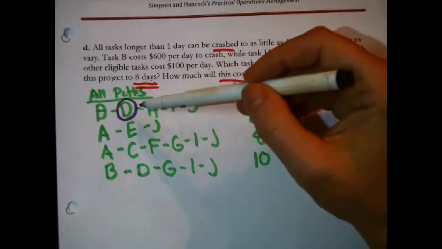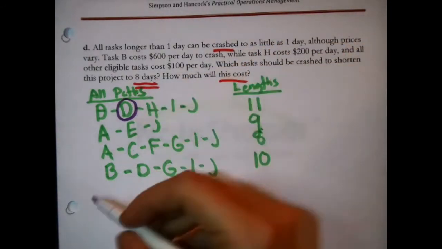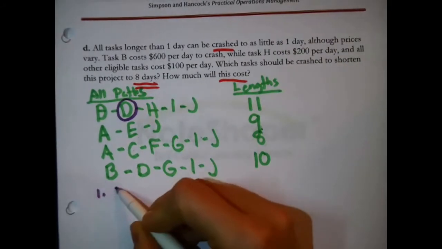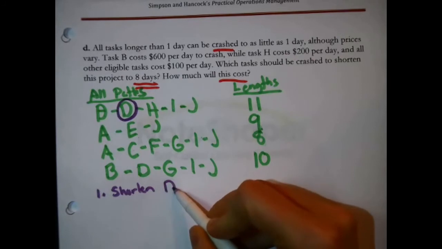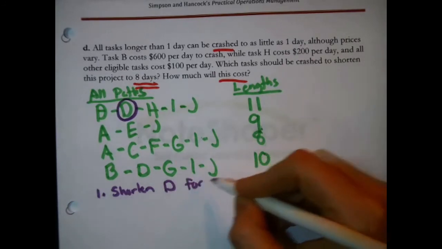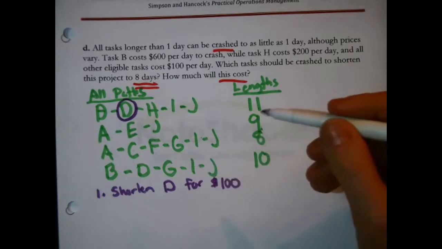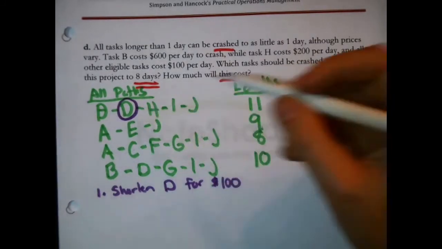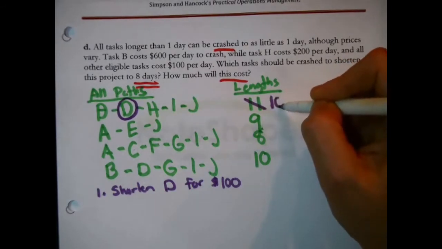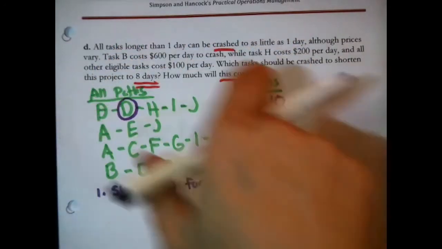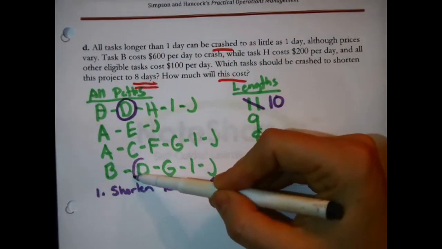Okay, so I just made my first decision. My first decision is: shorten D for $100. Now, what's that going to do? Well, that's going to knock this from 11 days to 10 days, right? Because we shortened it by a day. And notice this. This is why we really need a list of tasks. It's going to do the same thing down here.